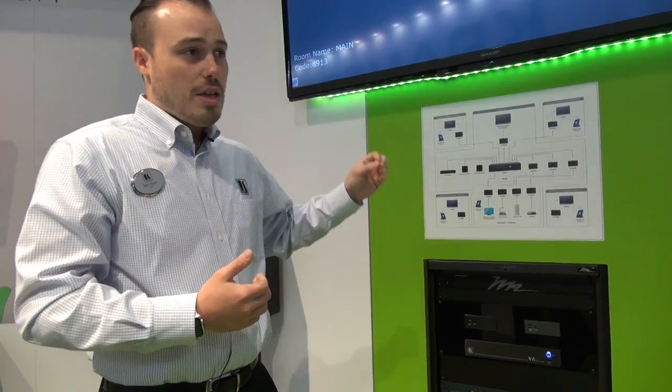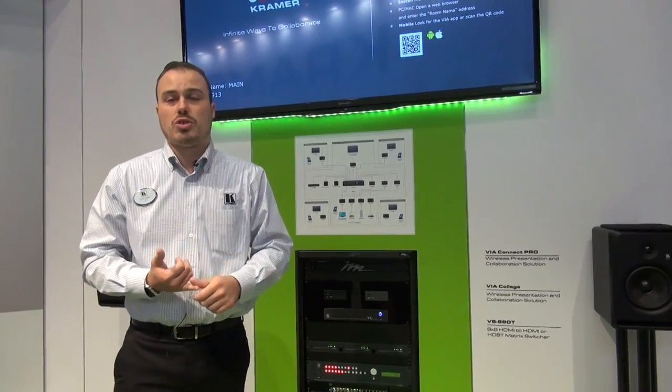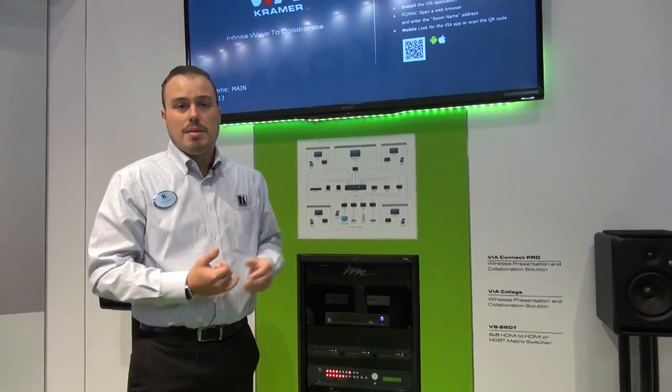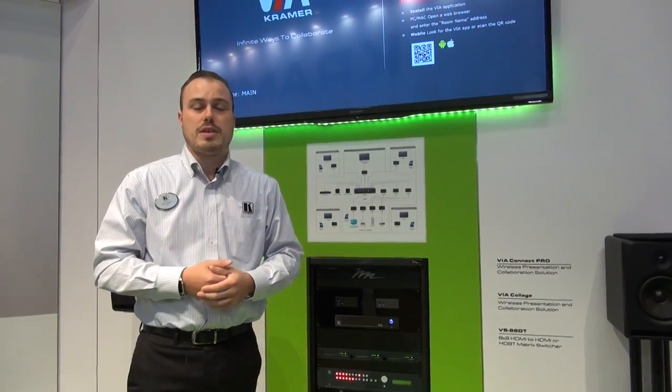Also, the only thing that needs to be run to an individual pod is a single HDBaseT cable. That cable is going to send the video and control for the display at that pod. Each pod only has one product at it, just an HDBaseT receiver, and it makes it very easy to install and use this system.